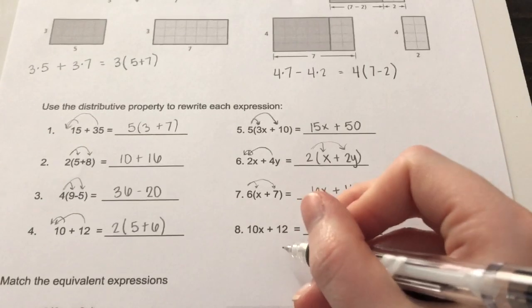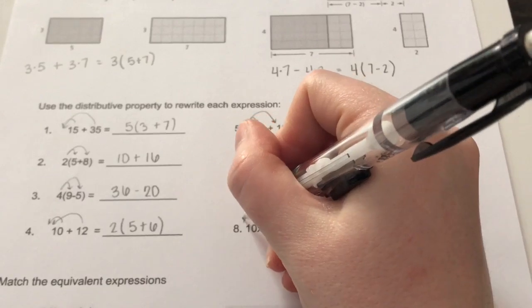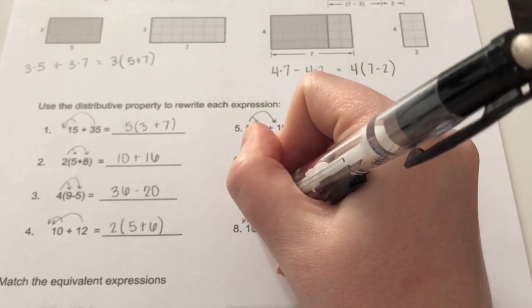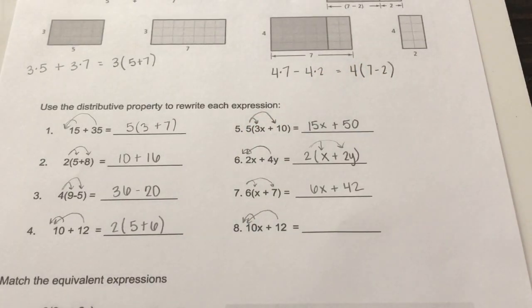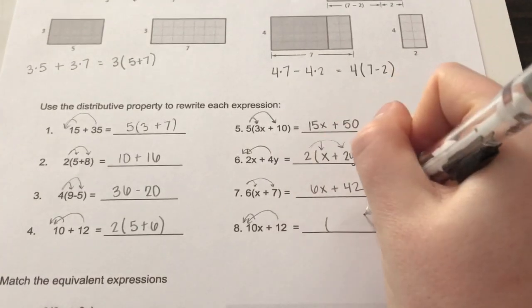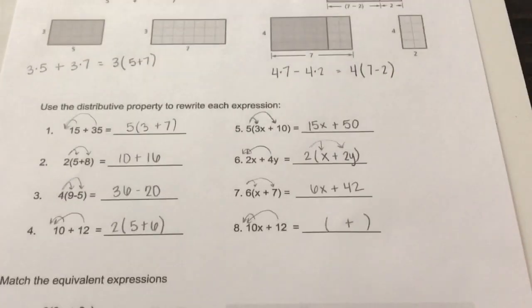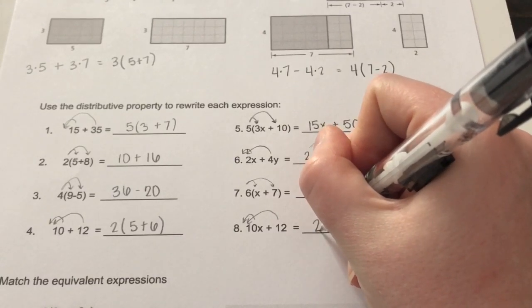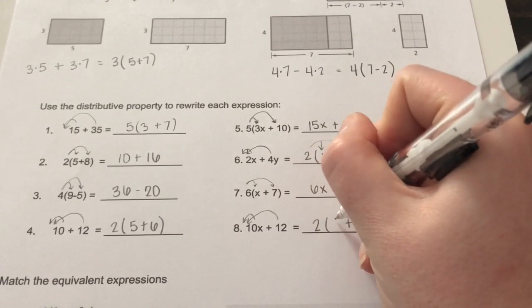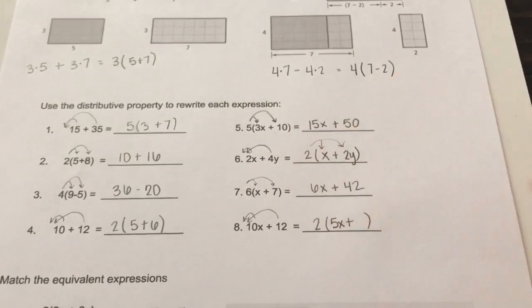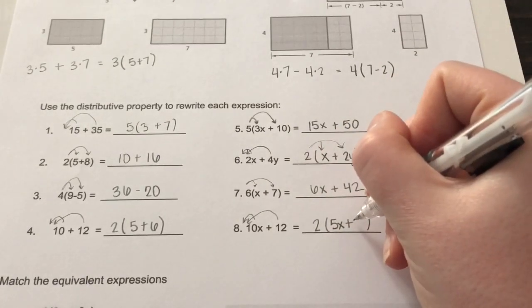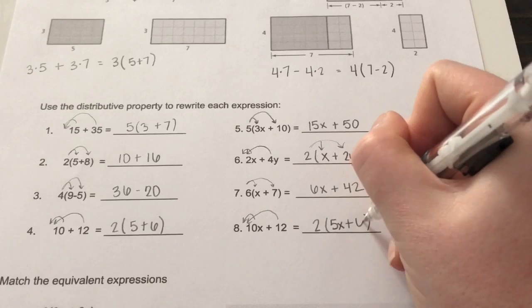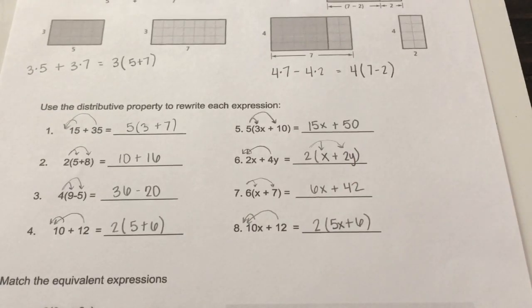When you're starting without parentheses, you're thinking, what number can I divide out of both of these numbers to the outside so I can create these parentheses? Let's see, the biggest number that goes into both 10 and 12 is 2. And there's an x there, so I'm going to put a 2 here. And 2 times 5 is 10. Then I'll put the x back in there. 2 times 5x is 10x. And then 2 times 6 is 12.